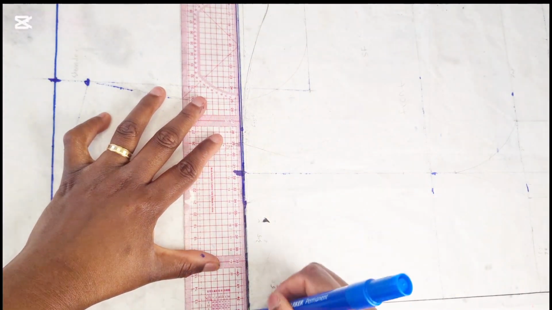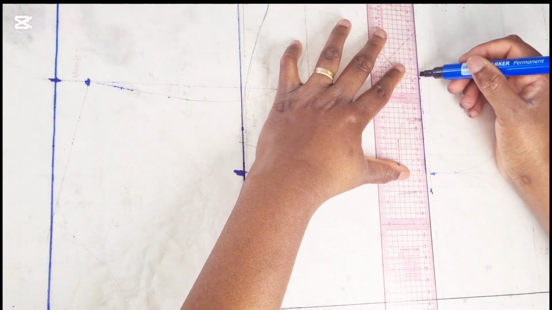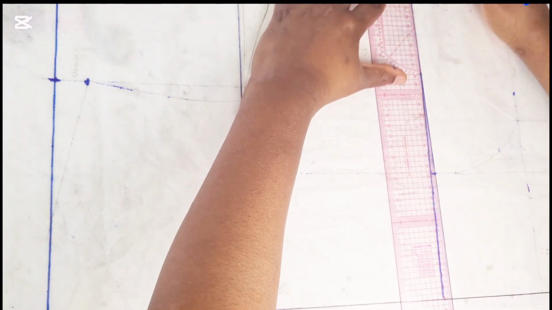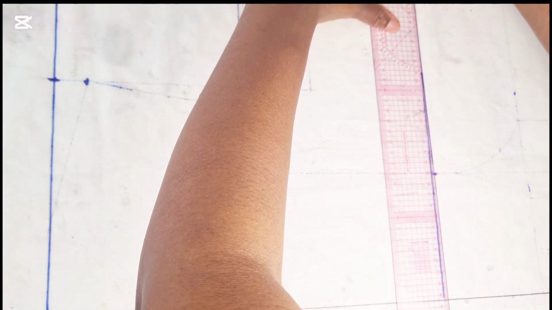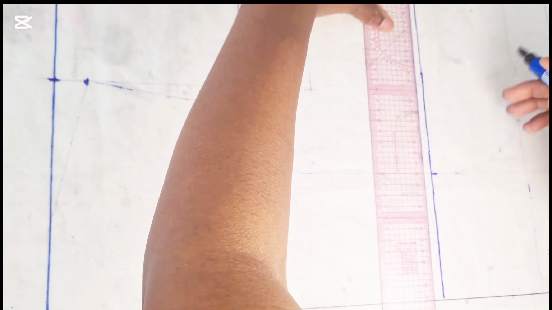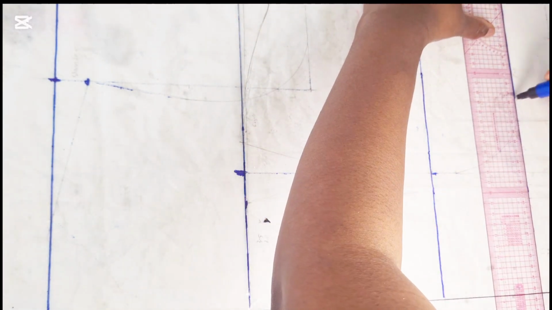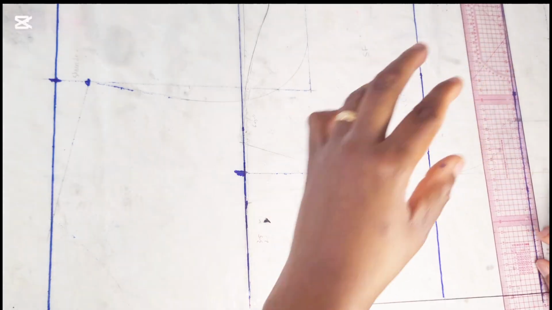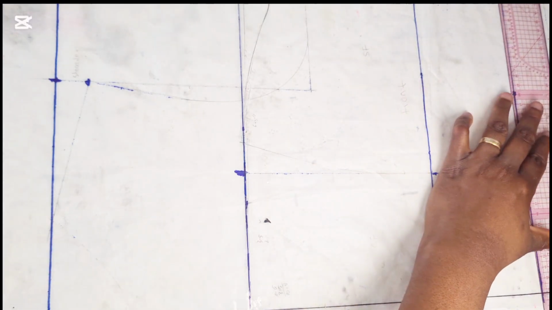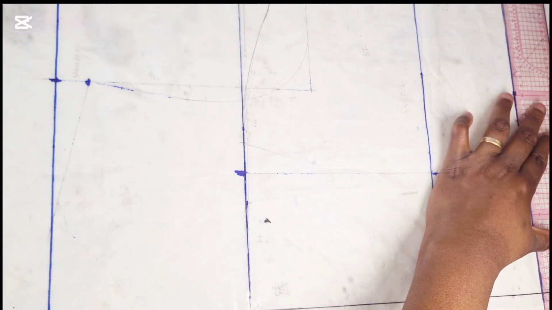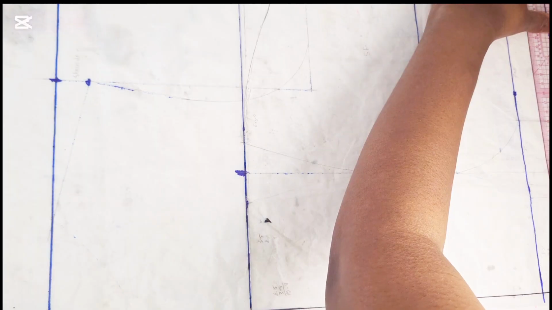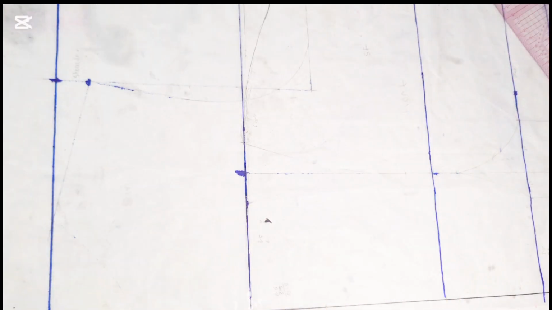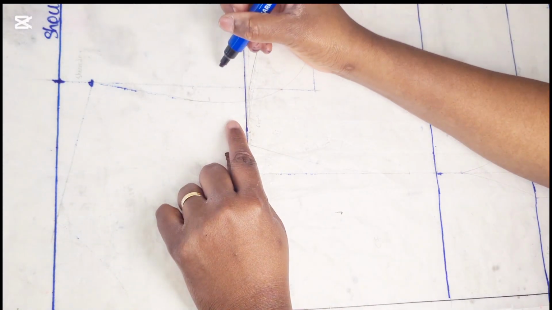So like I said before, this is my upper chest line. This is my bust point line. This is my under bust line, which is 17 inches. And then my waistline, that is 19 inches. I'll show you later, so sorry it's not showing right now, but you'll still see it later. So just draw a straight line across your waistline plus 1 inch.